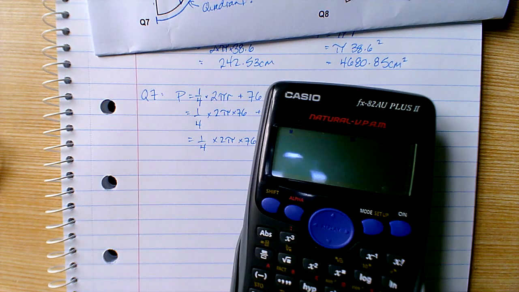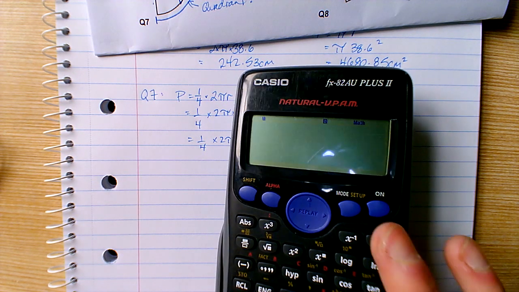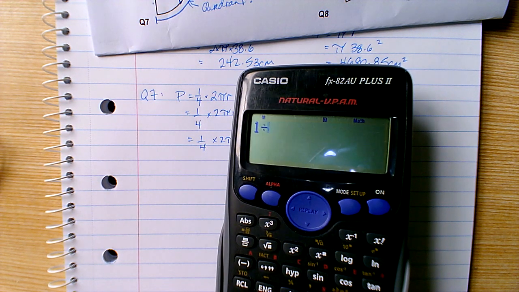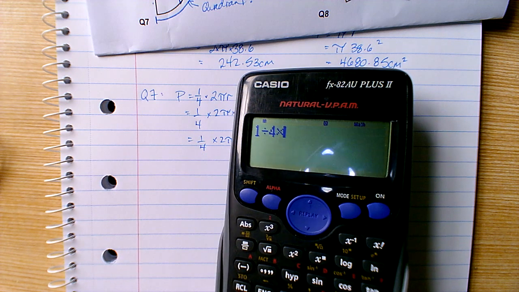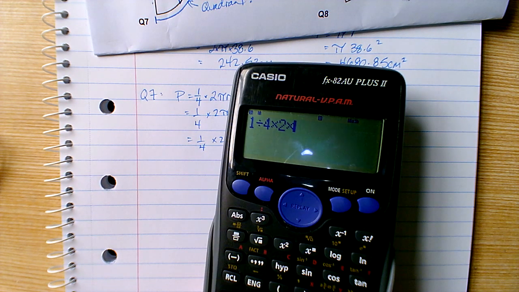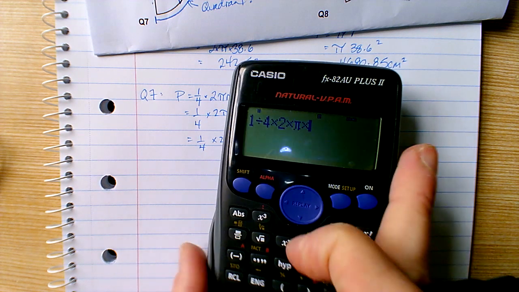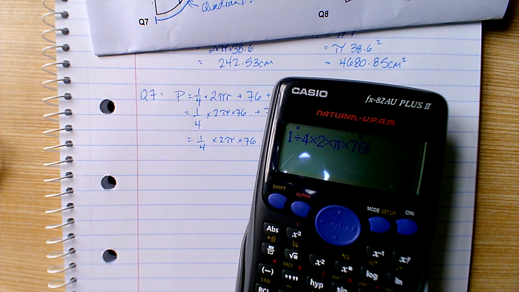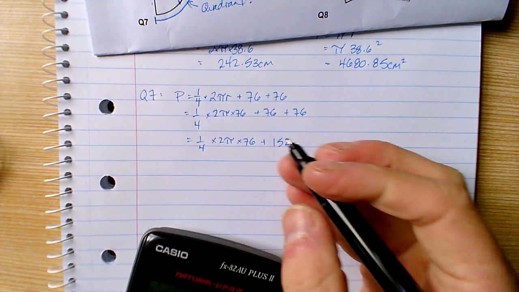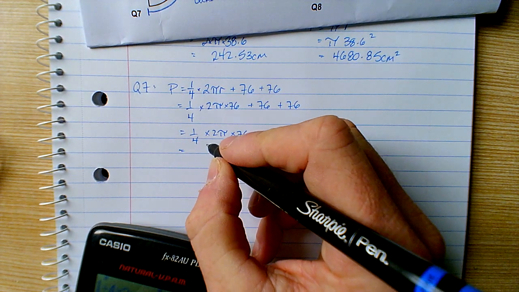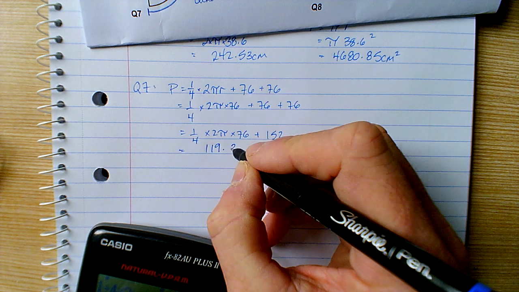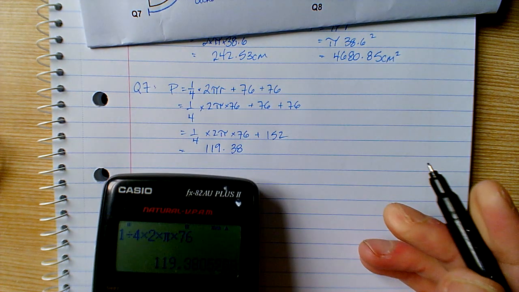So what I do is I do 1/4, which is 0.25, but you can do 1 divided by 4 times 2 times pi times 76, and then press equals. That would get you 119.38.